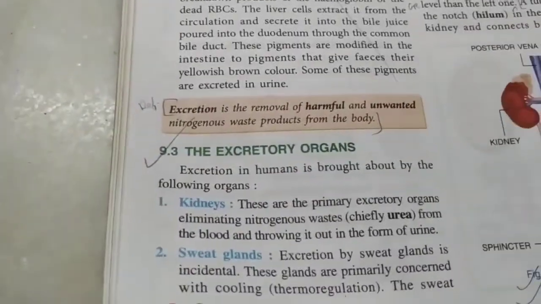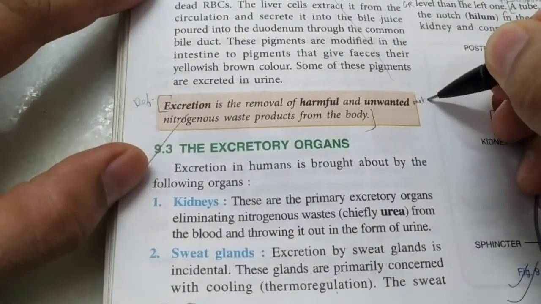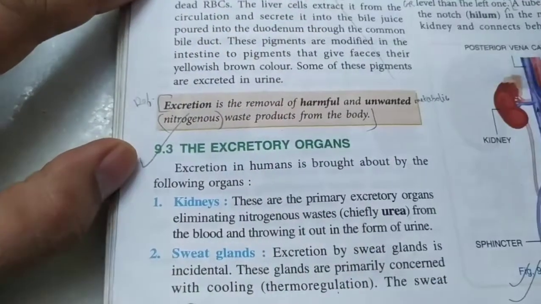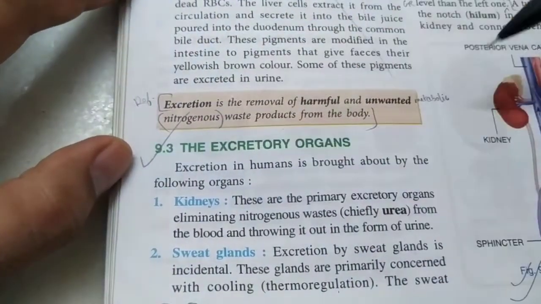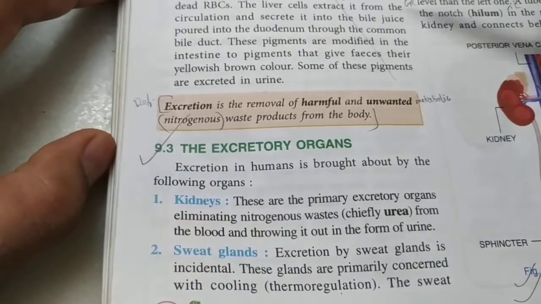So I'm just going to make some change in the definition. Unwanted metabolic, in bracket, nitrogenous waste, because nitrogenous waste is an example of metabolic waste, but there are some other metabolic wastes like CO2 which are not nitrogenous.